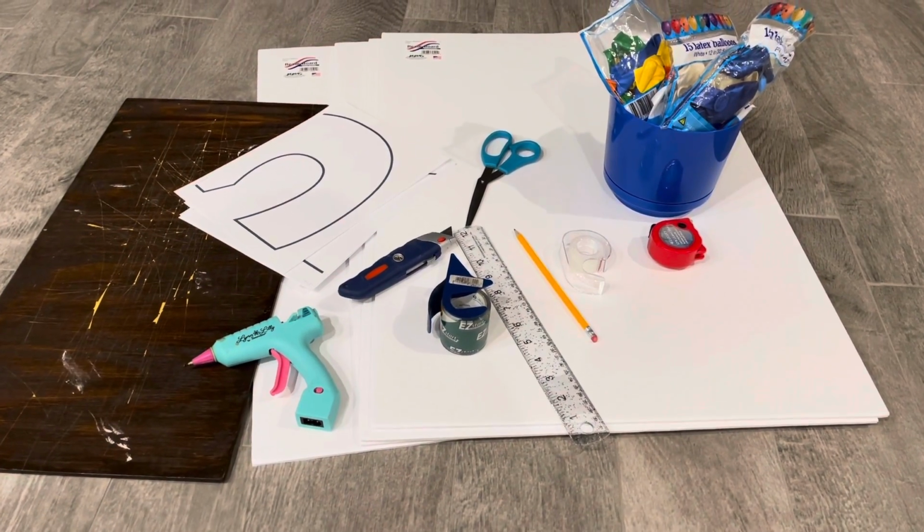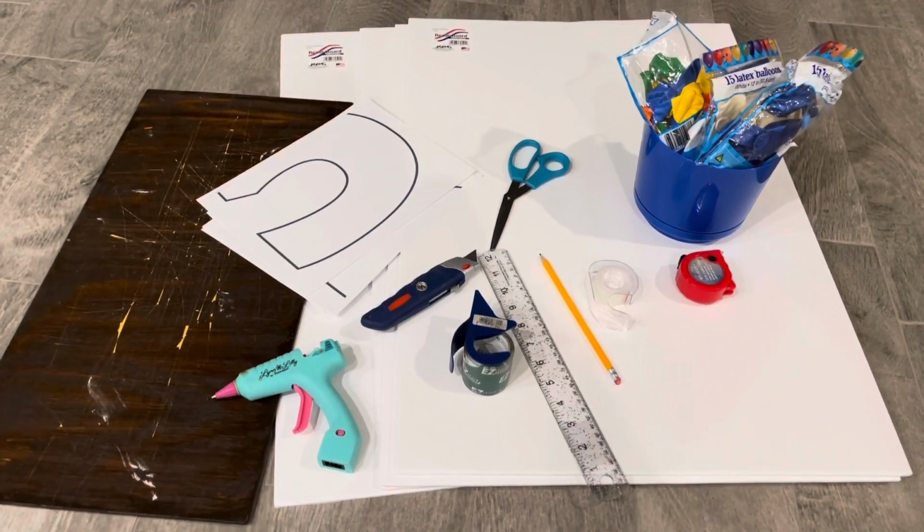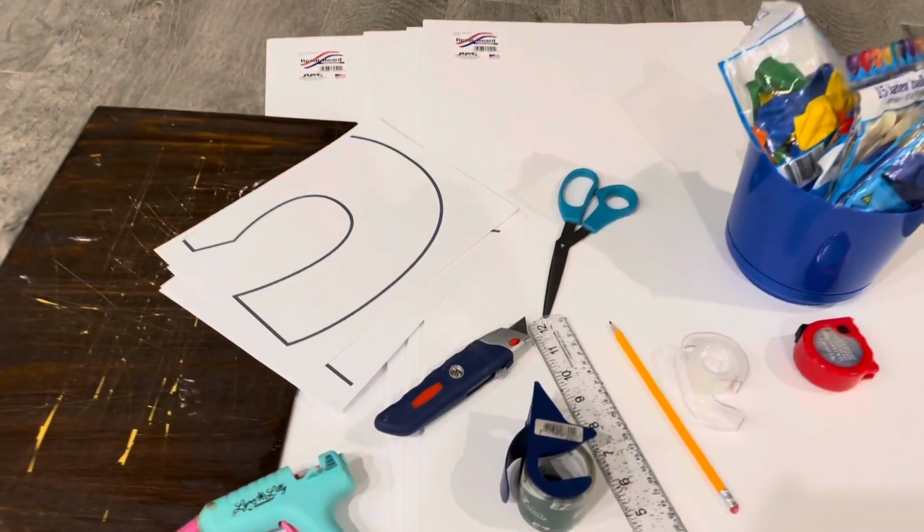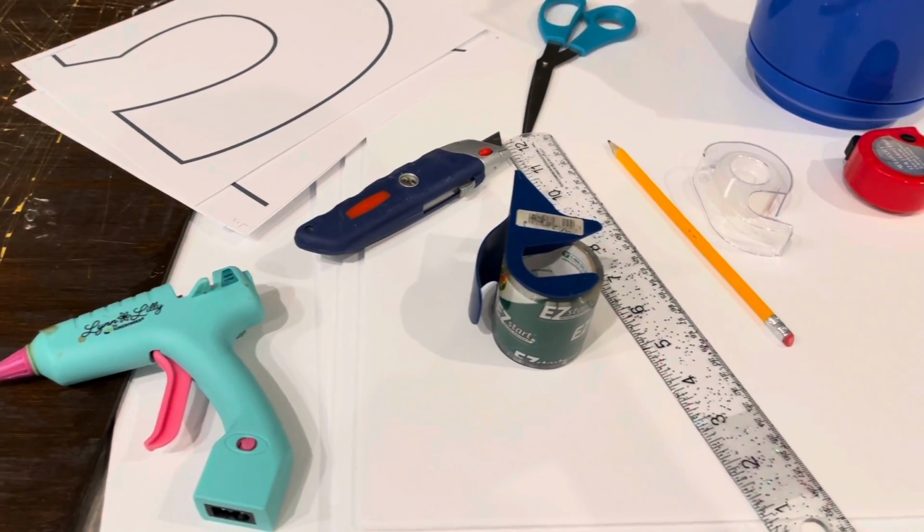Okay, so these are all the materials that I use. Of course, you have your poster boards and balloons. Majority of this I got from Dollar Tree. Everything else I had, but I will be posting the details in the description box below.